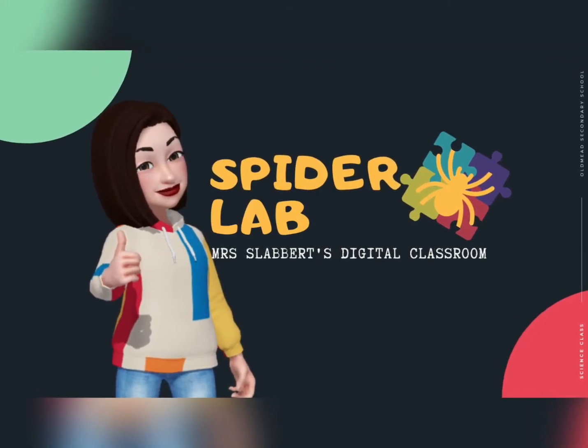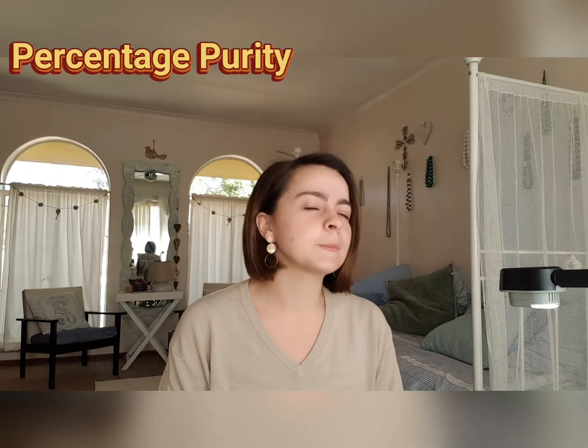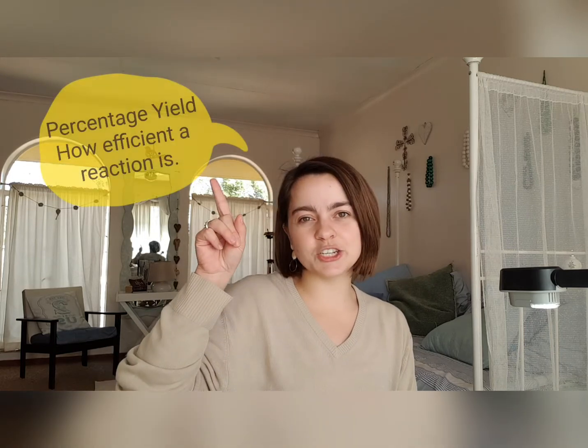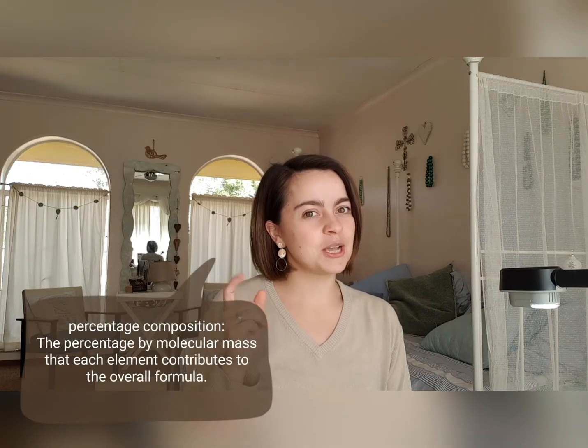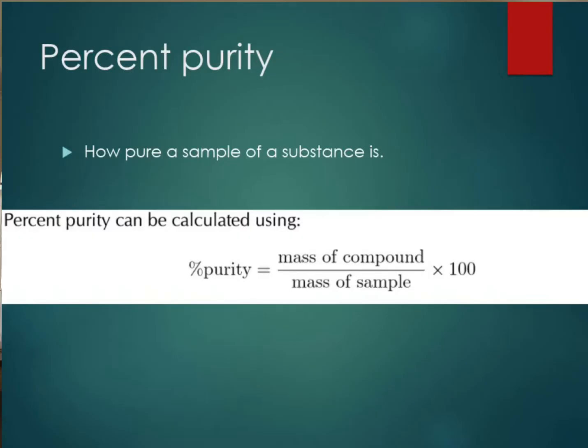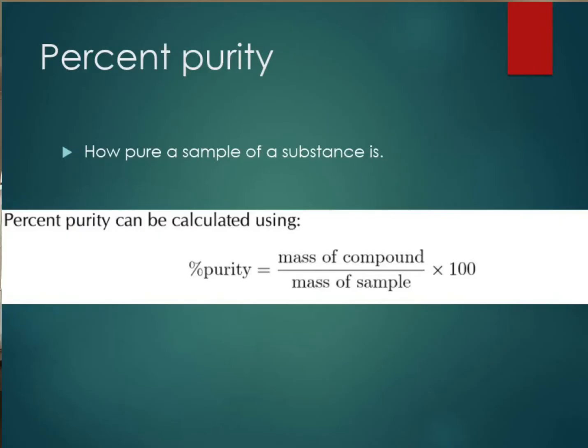Let's begin now. Hey guys, so we're still busy with stoichiometry, and today we're going to be looking at percentage purity, not to be confused with percentage yield or percentage composition. So, what is percentage purity? Percentage purity is how pure a sample of a substance is. Okay, that's straightforward. And we calculate this with the equation: percentage purity is equal to the mass of the compound divided by the mass of the sample, multiplied by 100.